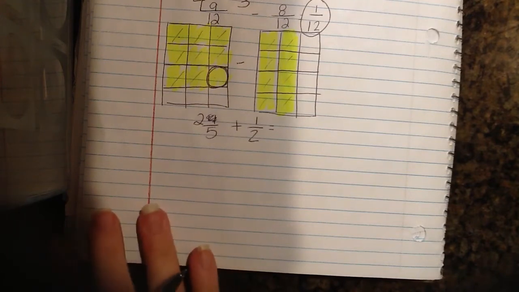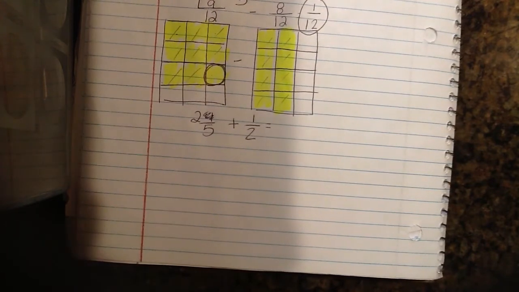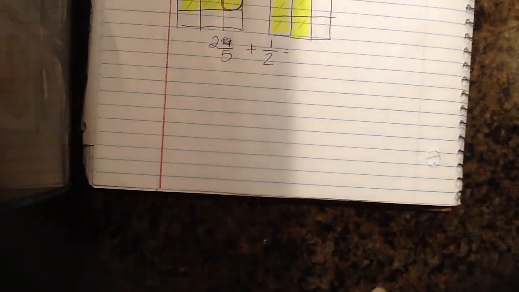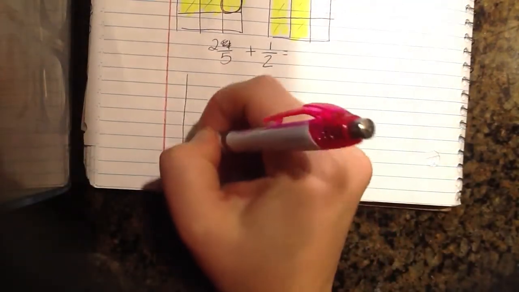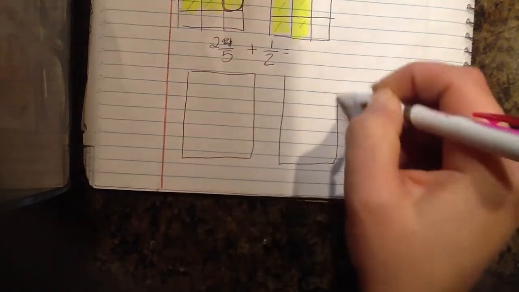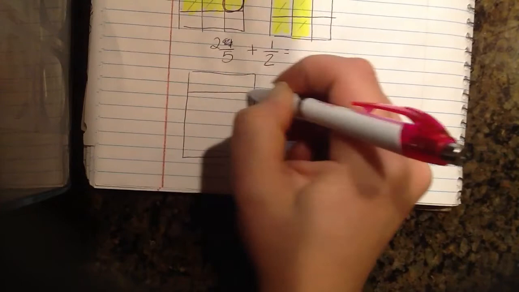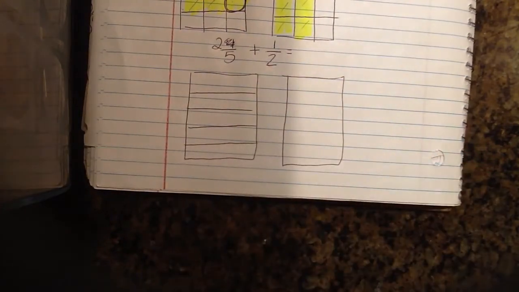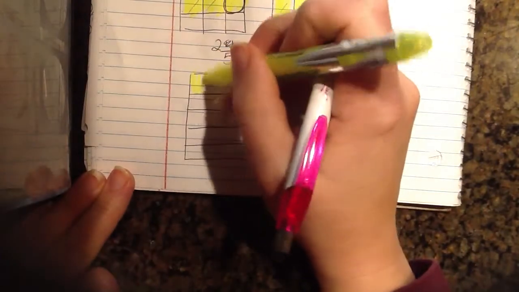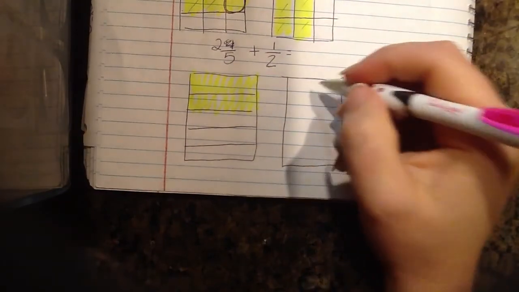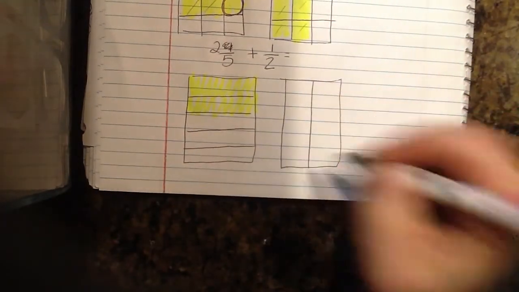Alright, so you should have already completed. So you pause the video, you should already have this. So I'm going to move a little quicker because you are just checking your work. 2/5. So I'm going to draw my rectangle. I have rectangles for each one. I should have split this into 5 sections because that's what my denominator tells me. My problem said 2/5, so I'm going to color in 2 of them.